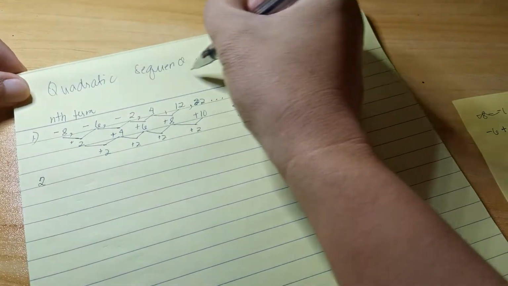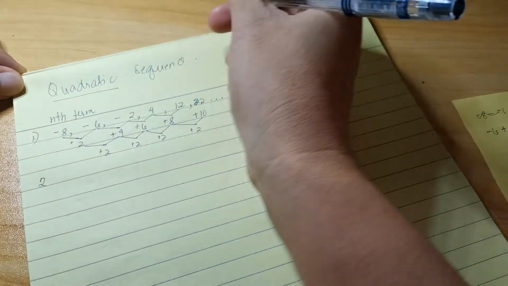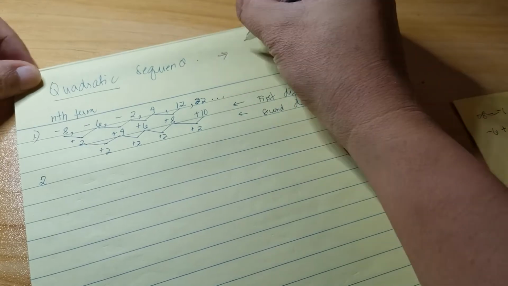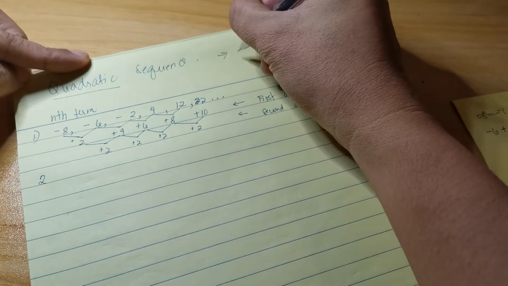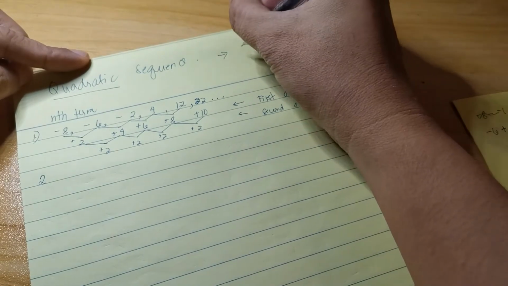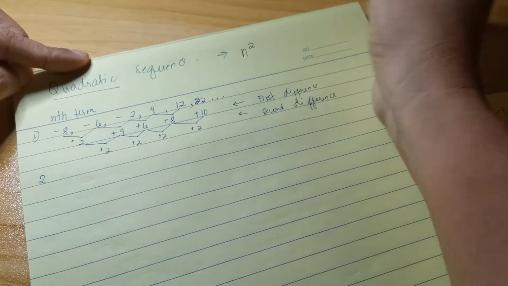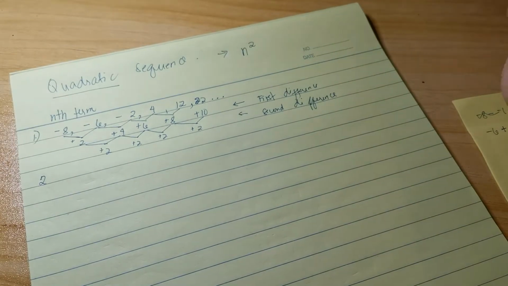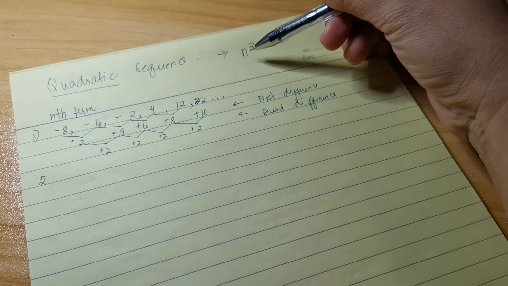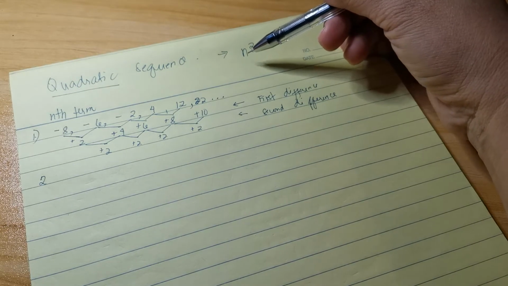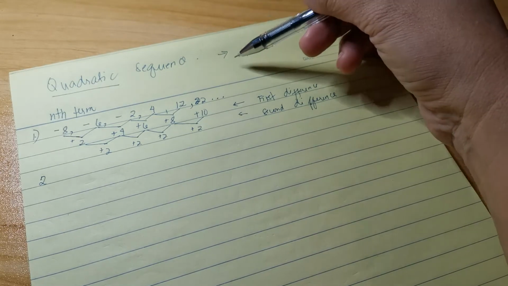When it is a quadratic sequence, from the word quadratic, we have an exponent of 2, or our n is raised to the second power. Our leading term in our general rule will be a quadratic term.